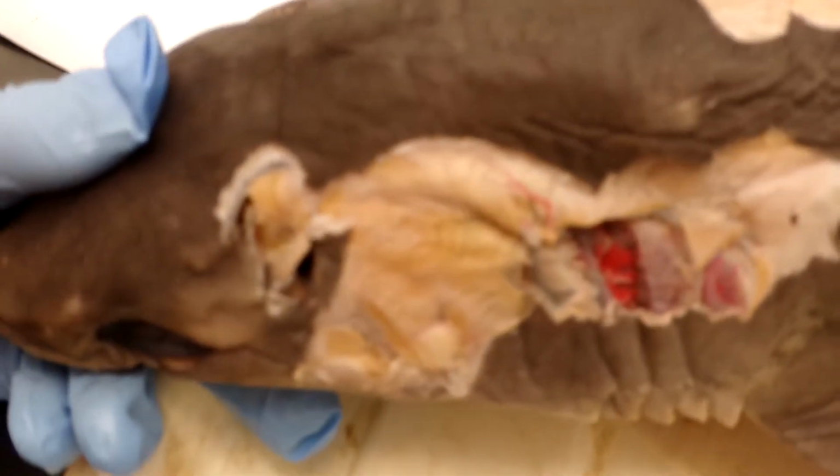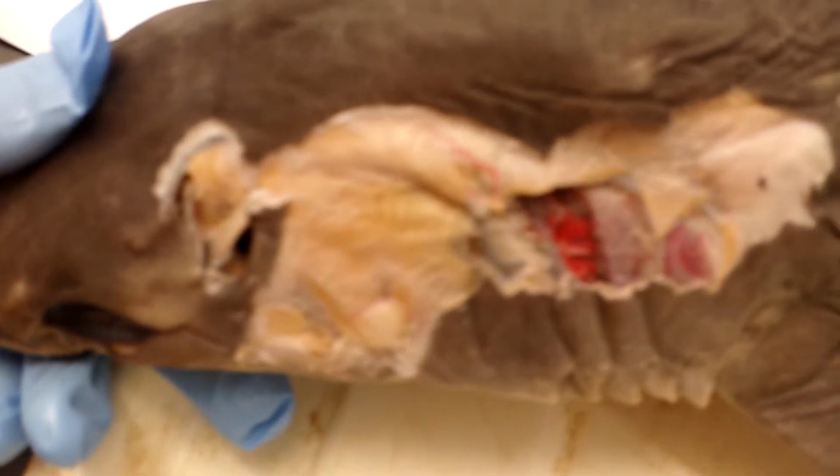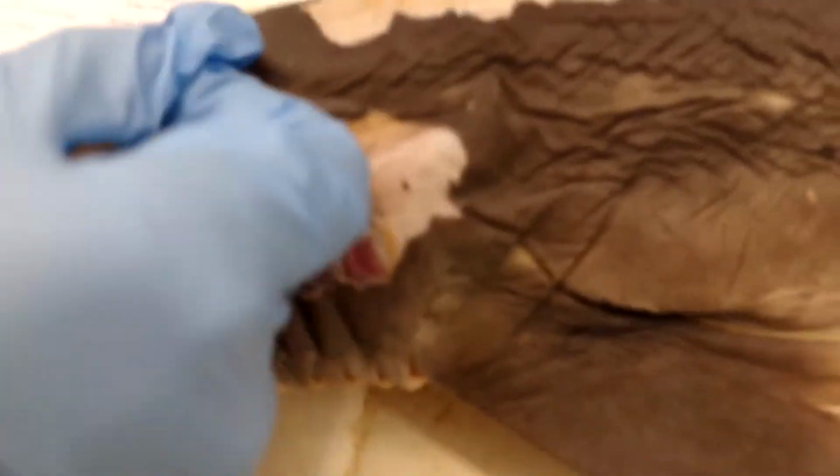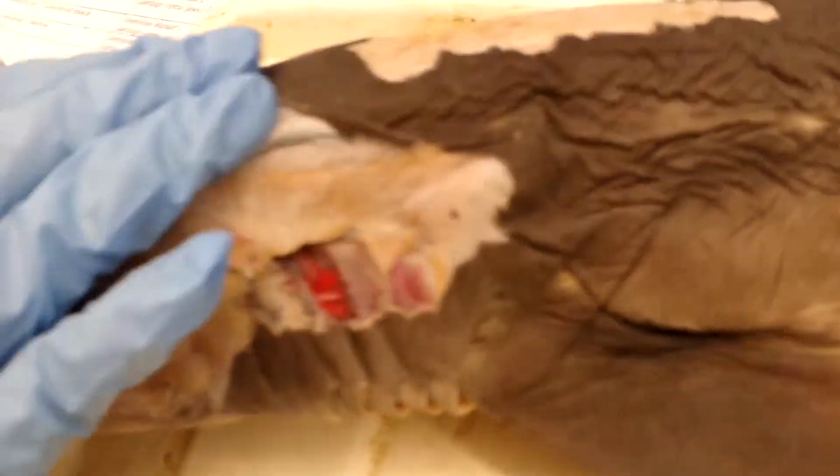The next muscle is the dorsal constrictors, which are found right up here and more like up here underneath this flap of skin up here.